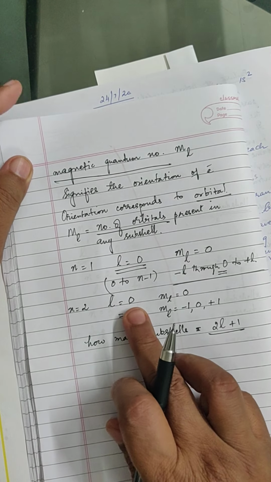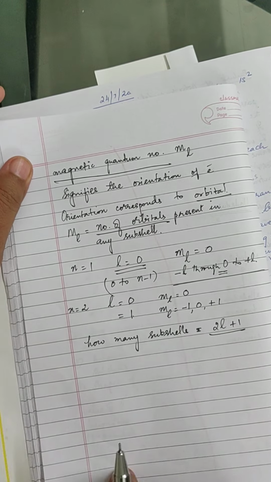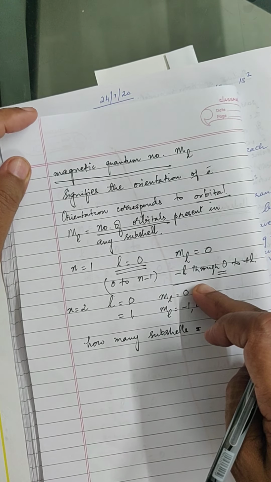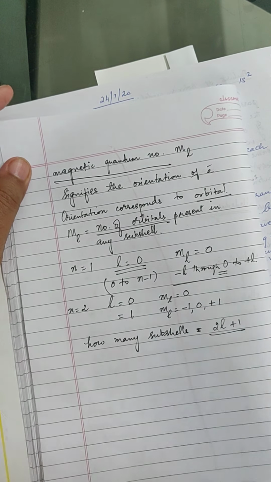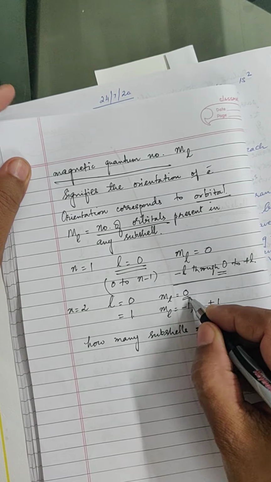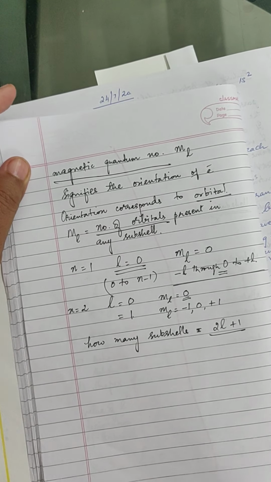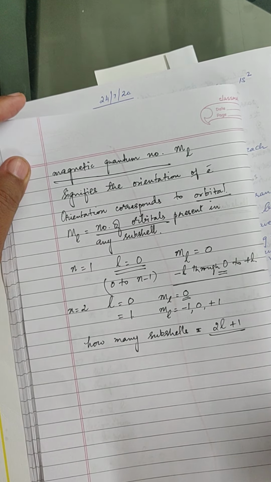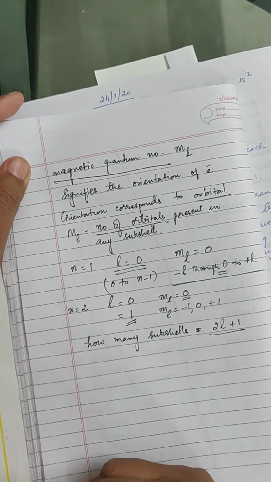So L equal to 0 corresponds to the S subshell. So how many S orbitals are there in the second orbit? There is only one S orbital, because ml has only one value, that is 0. Whereas how many orbitals are there in the P subshell?